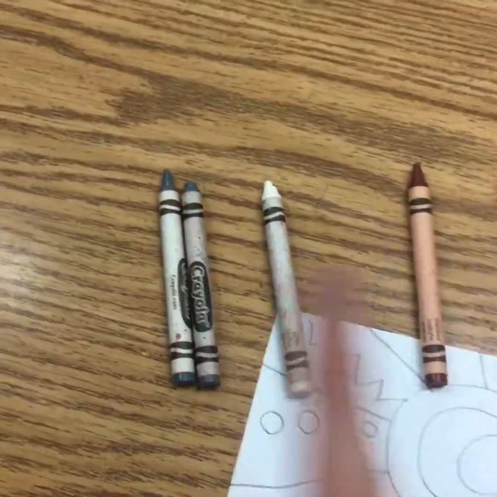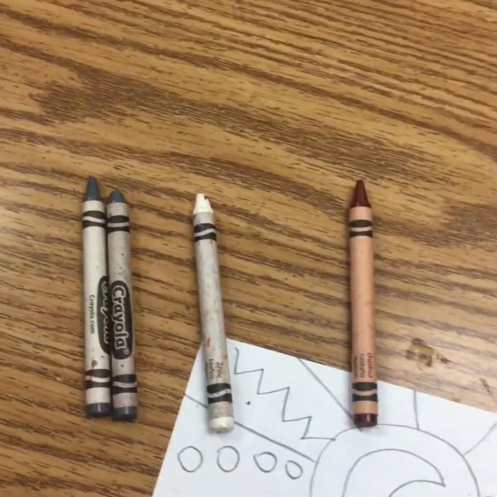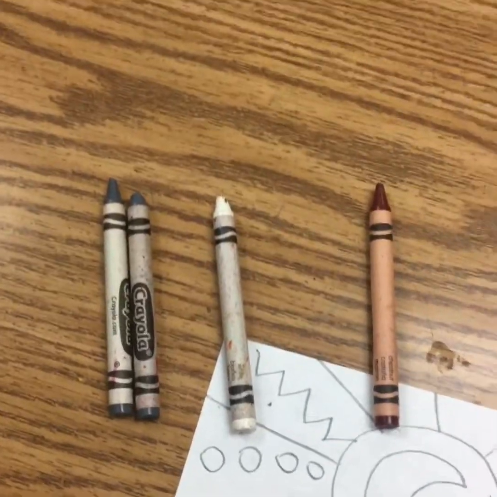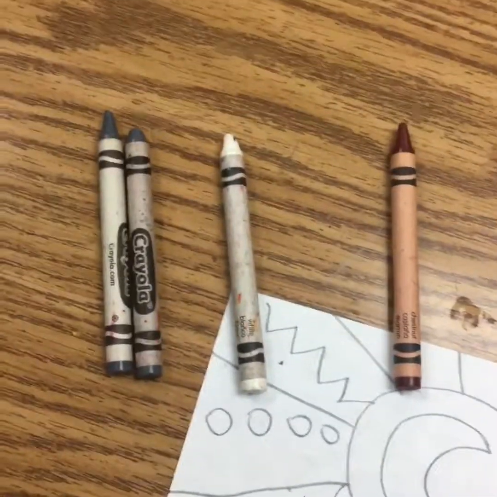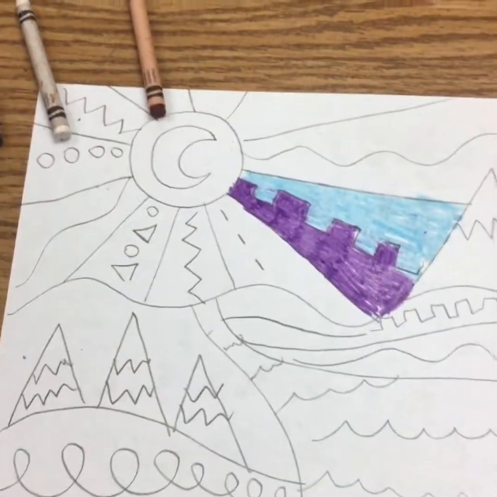Here are some of the colors that I want you to stay away from. That is the grays and silvers, white and brown. The reason that we're not going to be using those is they're actually not cool or warm. They're called neutral colors, so we won't be using them because we're only using warm and cool colors to create our picture.